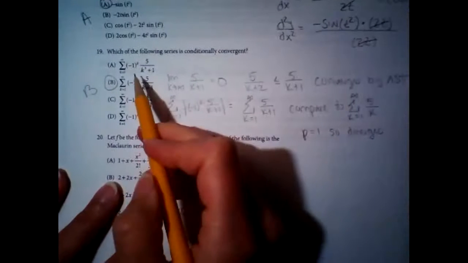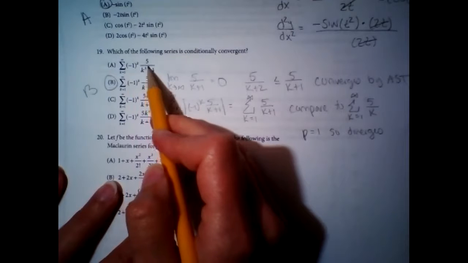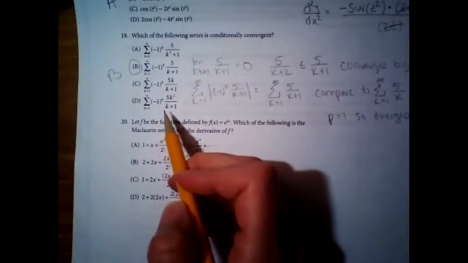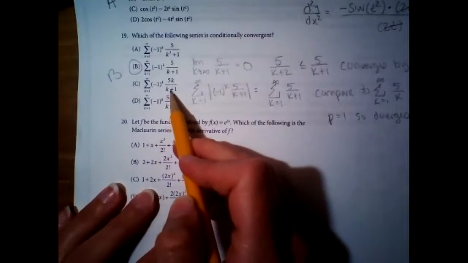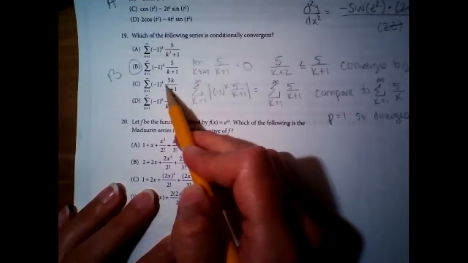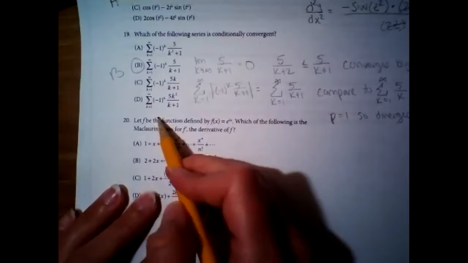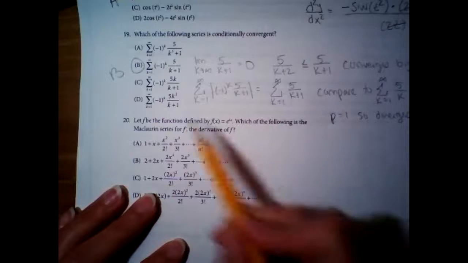So if you look at the others, for A, it would go really similarly, except for that one, when you do a comparison, P would be 3, and so it would converge. So that one would be absolutely convergent. Both of these ones, I think, are going to diverge. Yeah, because when you do limit as k goes to infinity, you would get 5 over 1, which would be 5. It wouldn't go to 0. And then same thing for this one. Oh, that's a k squared. So actually, if you did a limit to infinity for that one, it would go to infinity. So those ones are going to diverge.